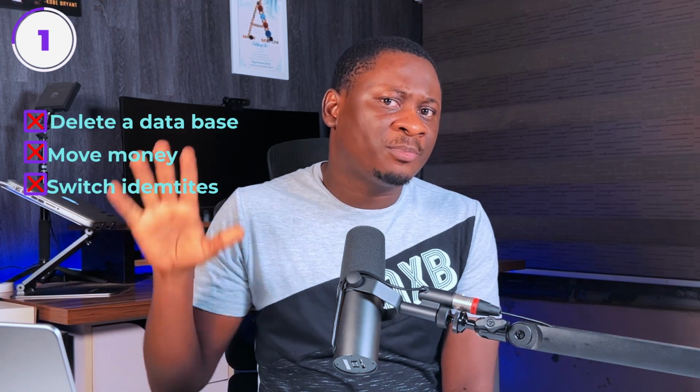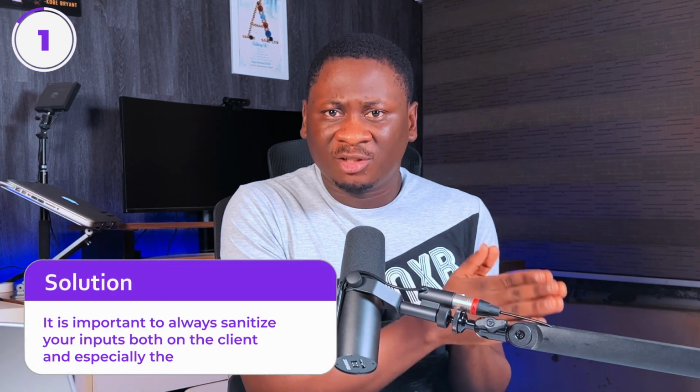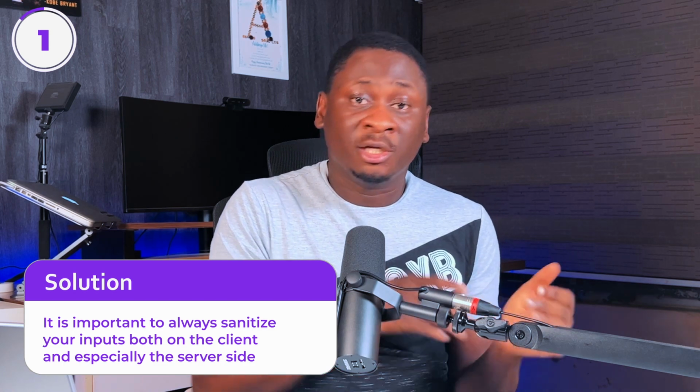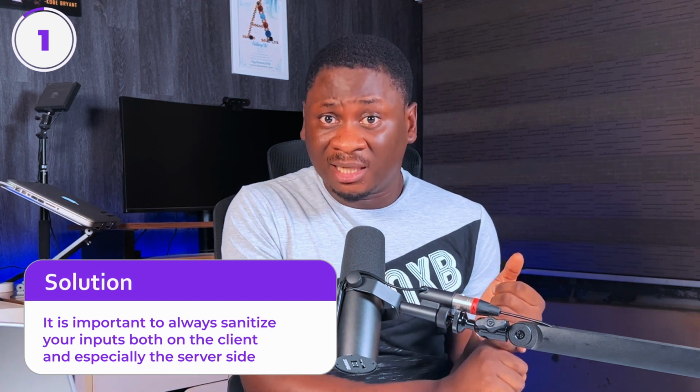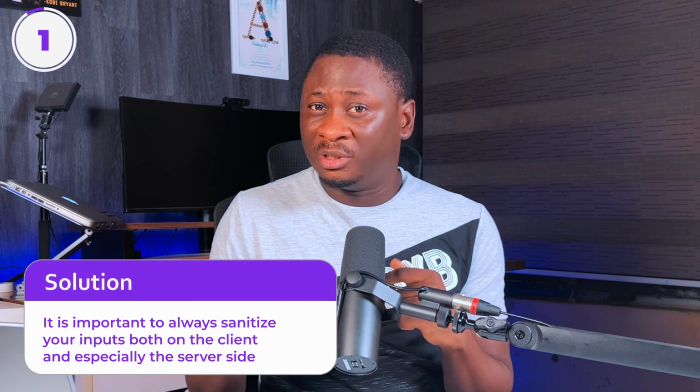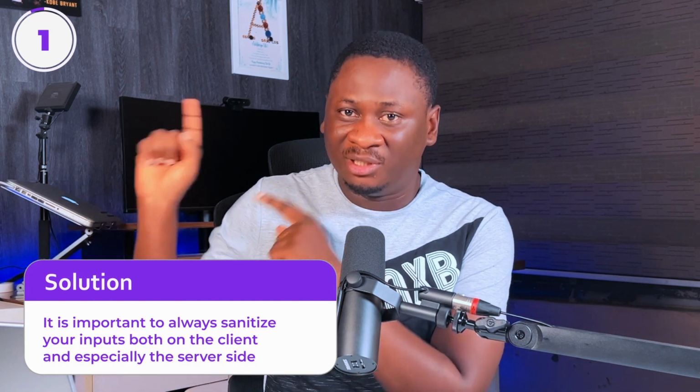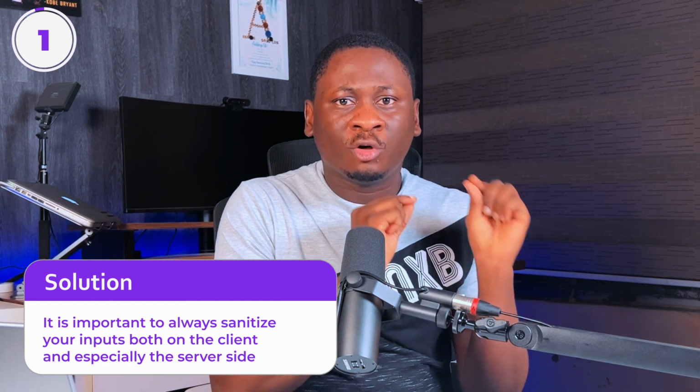It is one of the OWASP top 10 vulnerabilities that you should be concerned about when you are building web applications. And the solution to this is making sure that your SQL queries are properly sanitized. Your forms are also sanitized, both on the front end and on the back end, even though they are basically targeting the back end, they are targeting your database. So make sure you are sanitizing your queries properly to avoid this type of attack, that is SQL injection attacks.